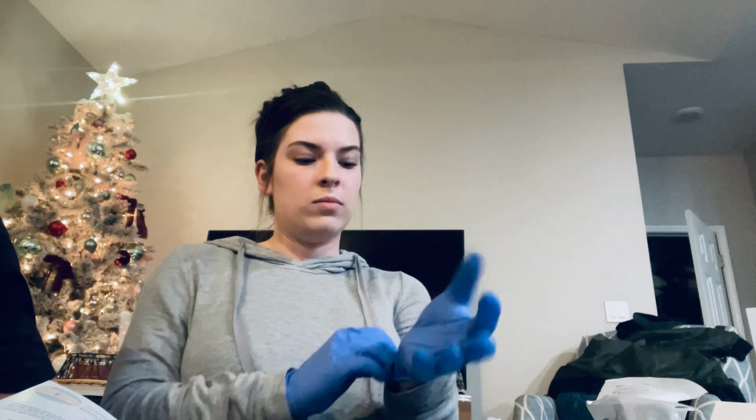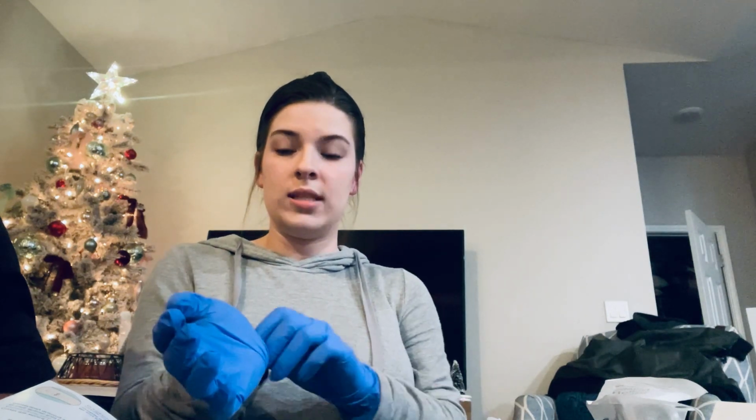So what we're gonna do is, once we have on our gloves, we need to then assess the scene and make sure it's safe. And then once we do that, it's time to do a victim assessment. However, we need to obtain consent from the victim to make sure that it's okay for us to try and help. And then in addition to that, we then need to look at the wounds that they may have and decide what the proper treatment is for those wounds.